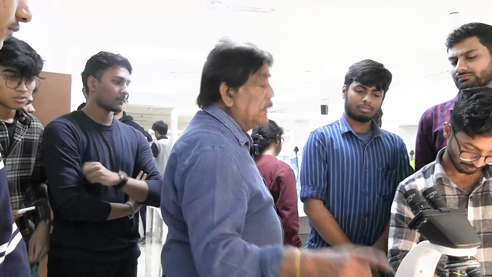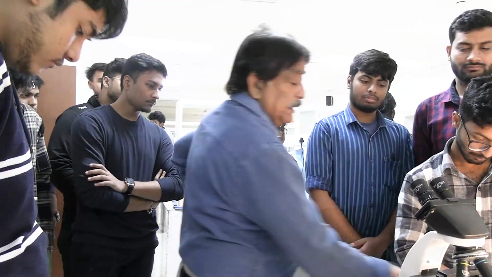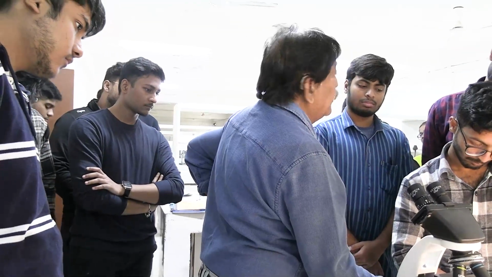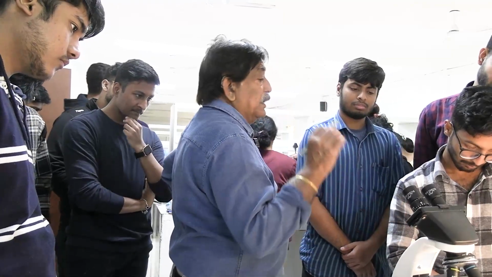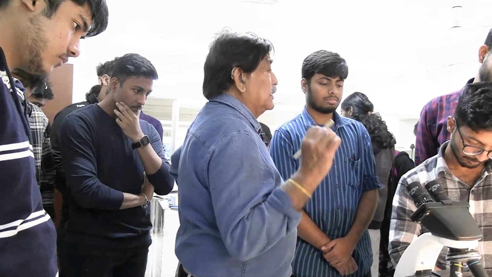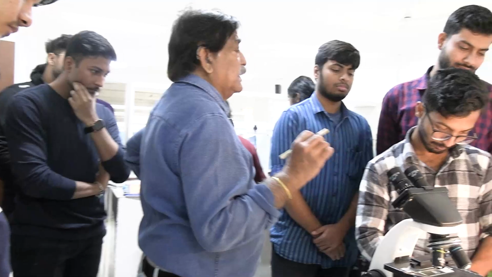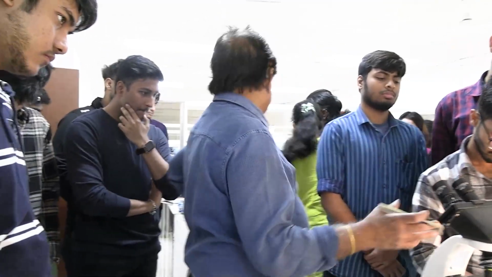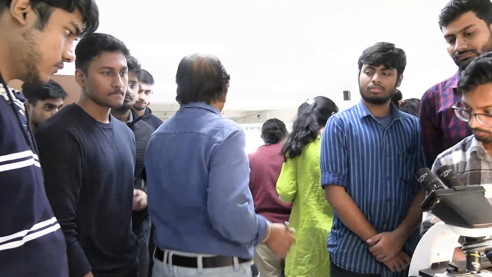Okay. Now in this slide, it is a bit distorted, but it is a beautiful slide depicting the cartilaginous cells and the mucosa, submucosa, and the glands are there also. Please view, please view, please view.